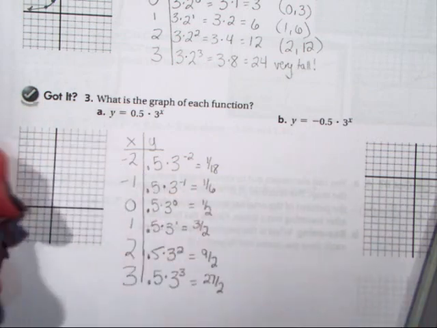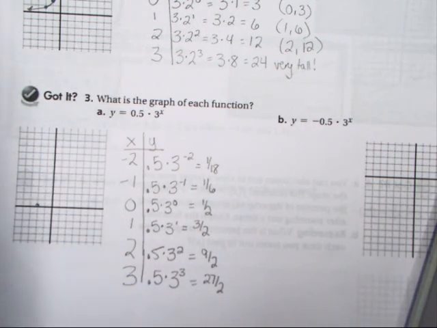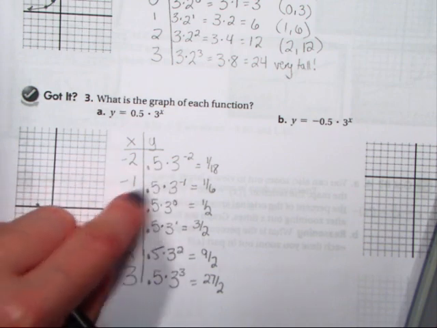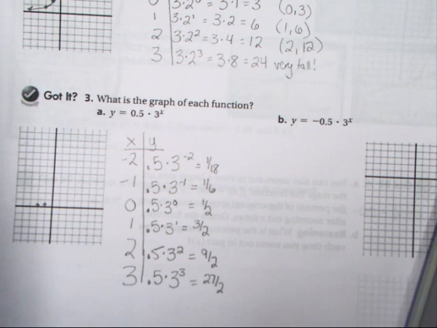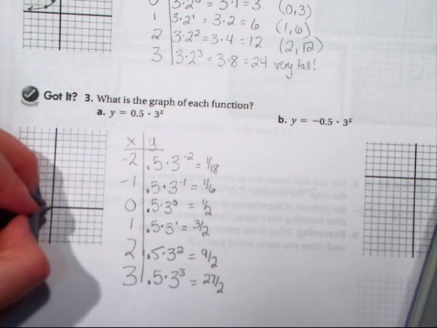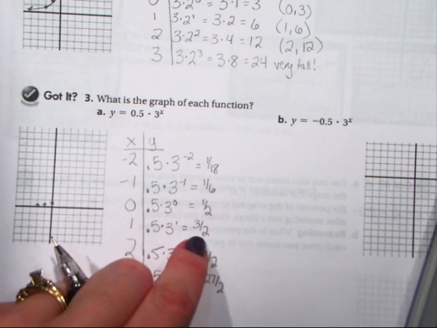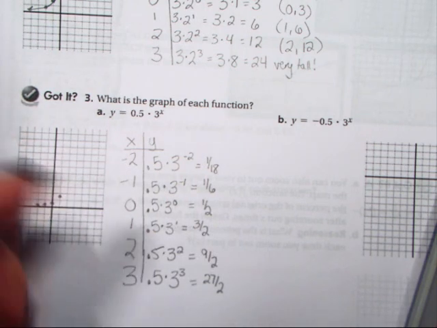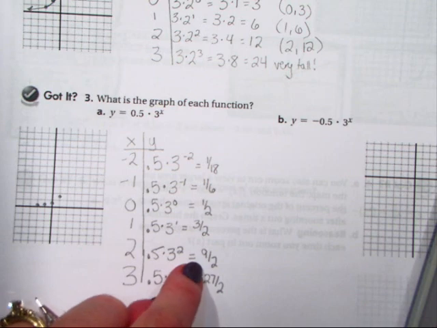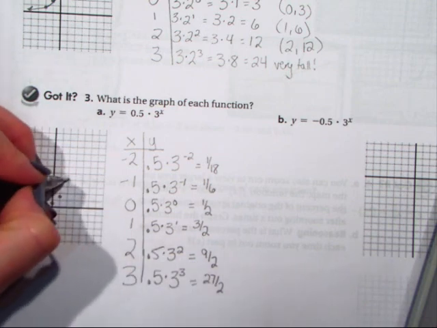-2 up 1/18 is super small, isn't it? Way down there. -1, 1/6 is also incredibly small. 0, 1/2, well, that's over 0 up exactly 1/2. Over 1, do you know 3/2 is 1.5, so you go over 1 up 1.5. Over 2 up, do you know 9/2 is 4.5? So over 2 up 1, 2, 3, 4.5.